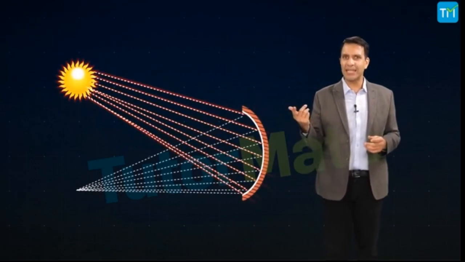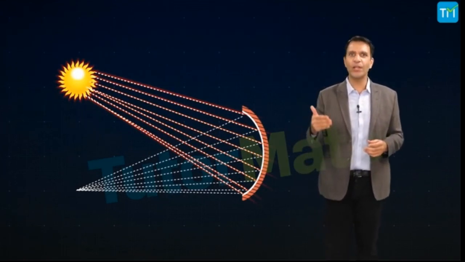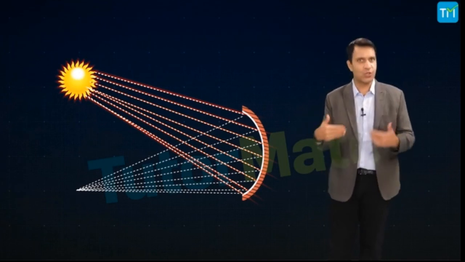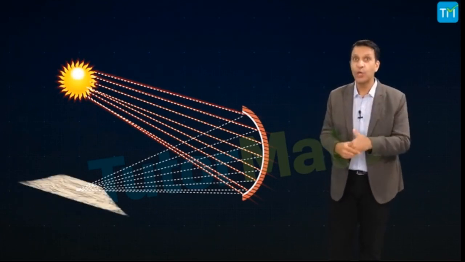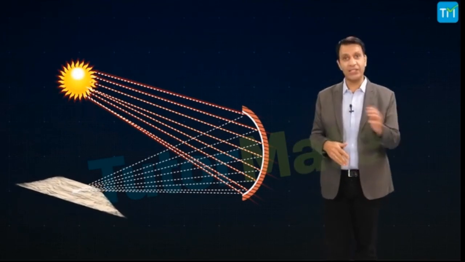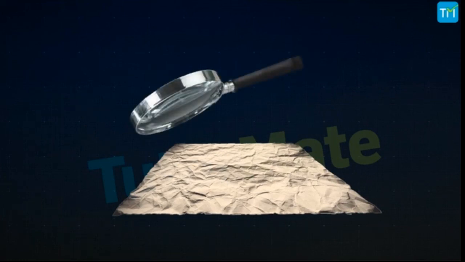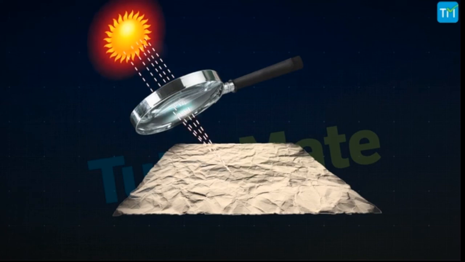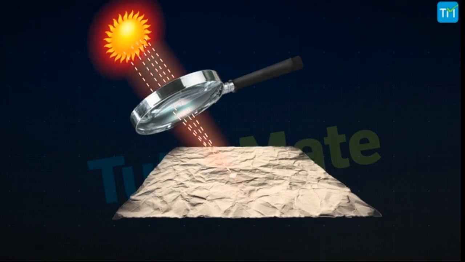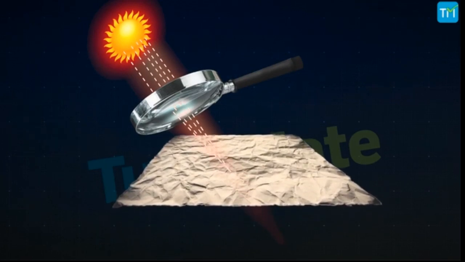Do you remember that one experiment we did with the concave mirror and the sun? Yes, the one where we obtained the image of the sun at the focus of the mirror and ended up burning a hole in the paper. So let's do that again, except this time we'll use a magnifying lens, which is a convex lens instead of a concave mirror. So we'll take a sheet of paper and hold it below the magnifying lens. Then we'll go out in the sun and try to focus the sun's rays on a single bright spot on the paper by moving the paper back and forth.